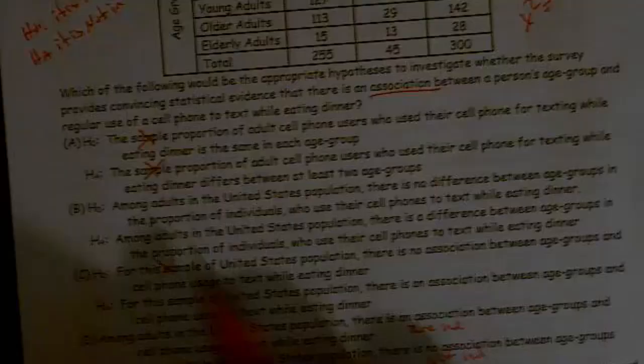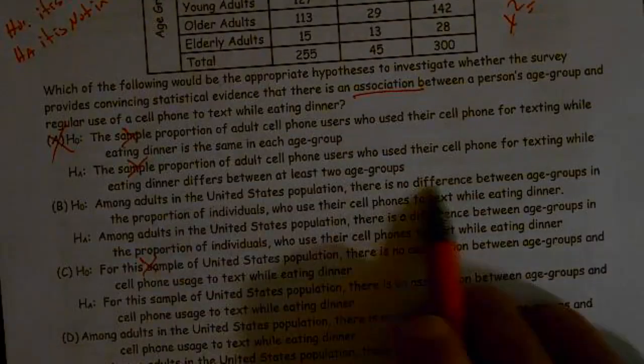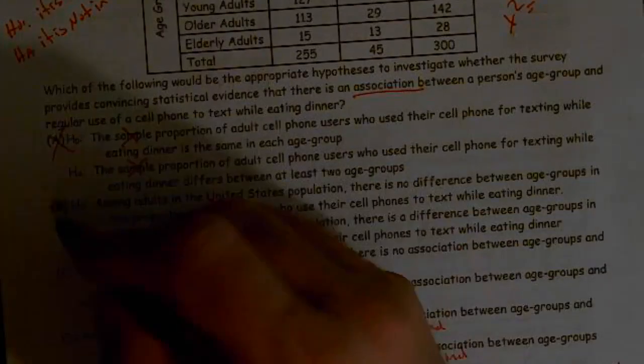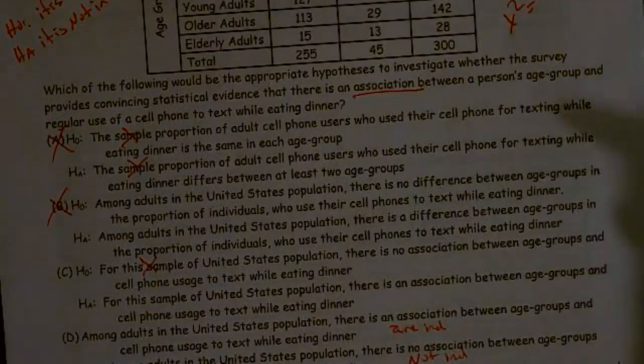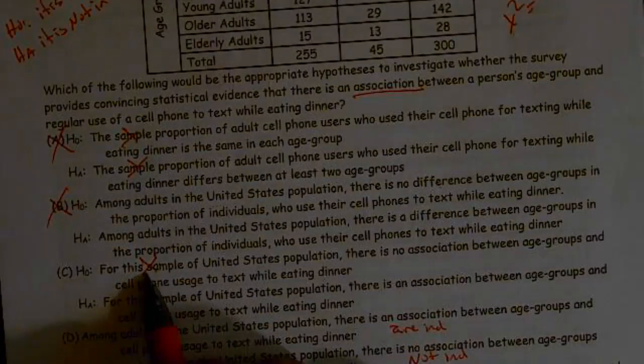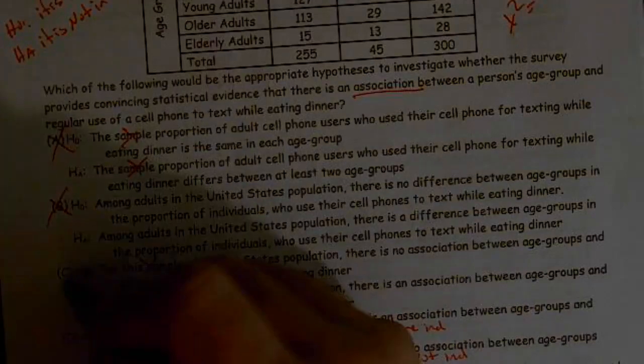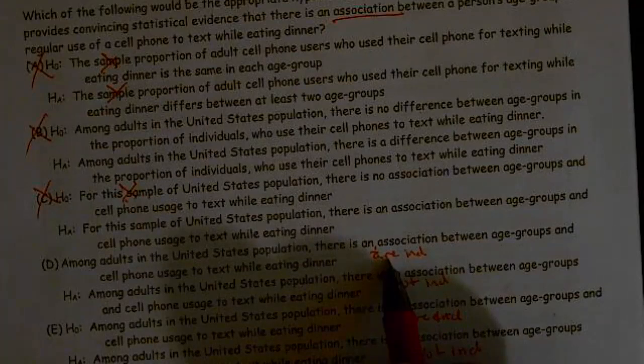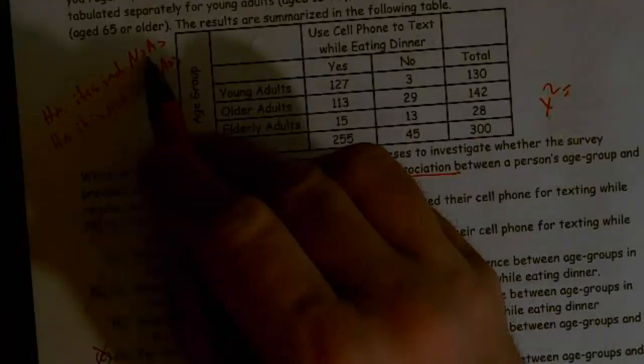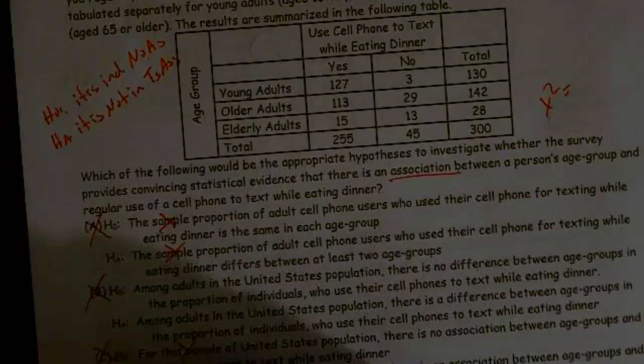So the first one talks about the sample, so it can't be A. The next one talks about differences, and we're not looking for differences. We're looking for association or independence. Choice C also talks about the sample, so it can't be C. The next one says there is an association. Well, we're not supposed to have an association for the null. We're supposed to have no association. So that's the wrong null.